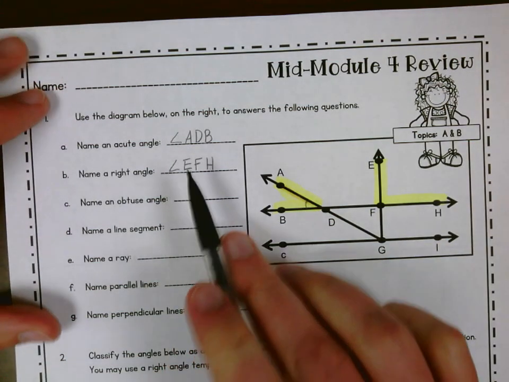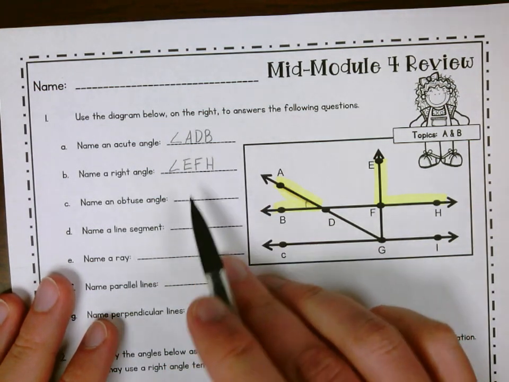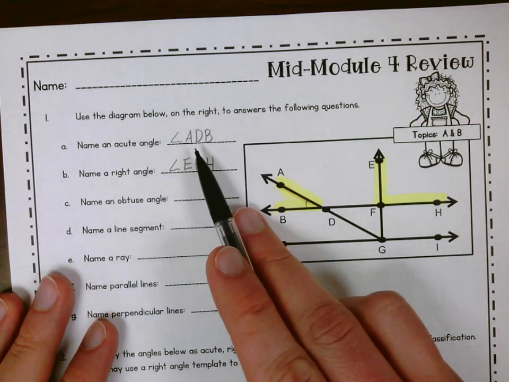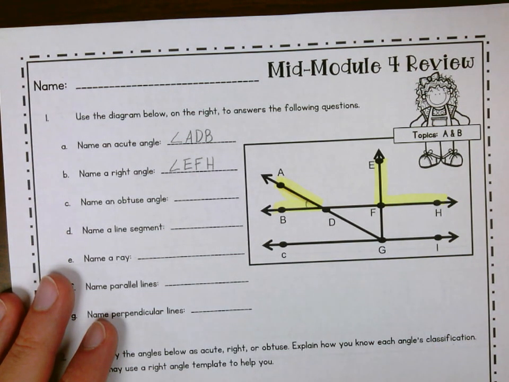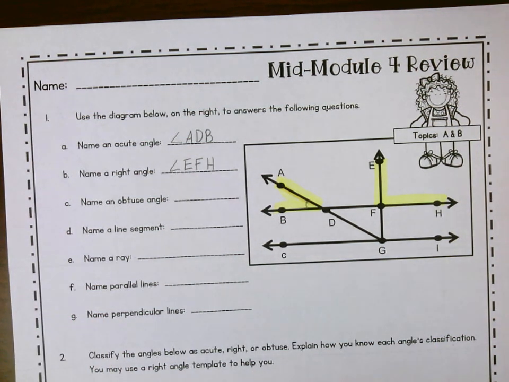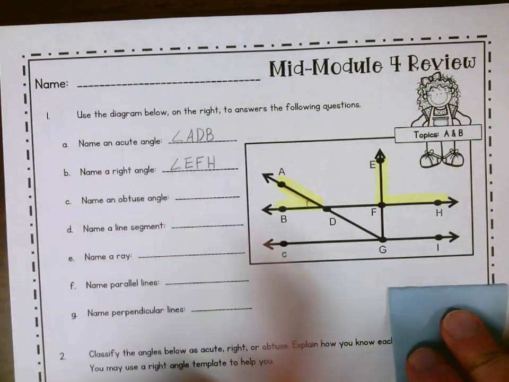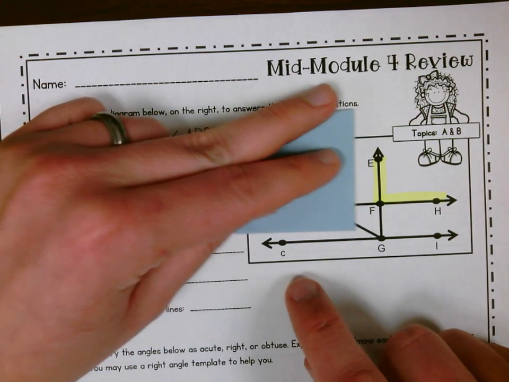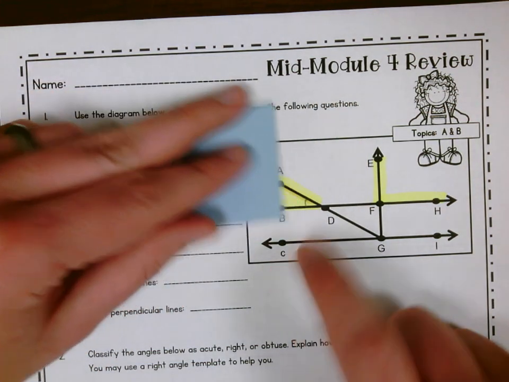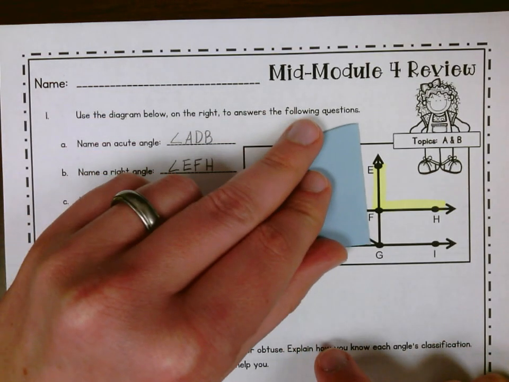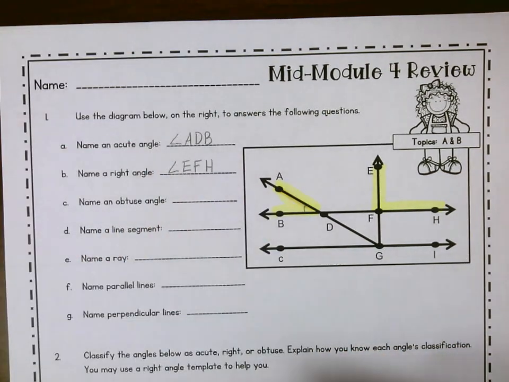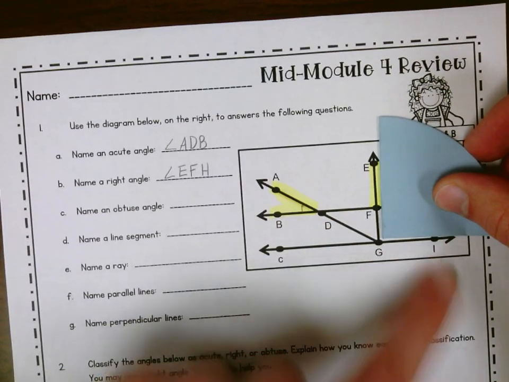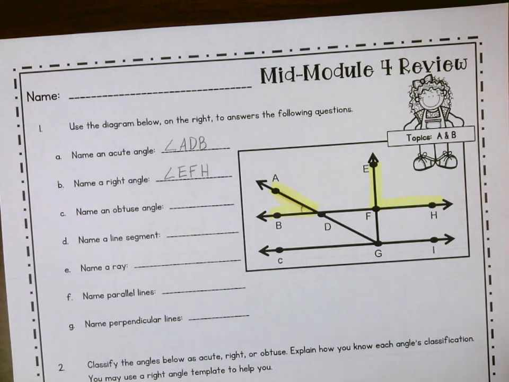I meant to mention this earlier on number 1, but these answers are not the only answers. There are possibly other acute angles and right angles in this figure, so there could be multiple right answers. For example, I could just pick one out here. Acute angles, well, here's another one right here. So I could have said angle DGC, or even AGC is acute. Or another right angle, as I mentioned earlier, was right here. I could have said EGI, or even FGI. So there's multiple correct answers that I'll accept on this test.